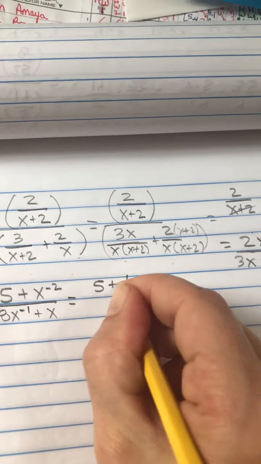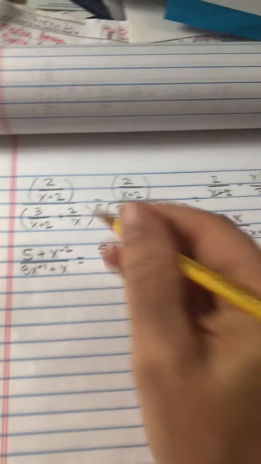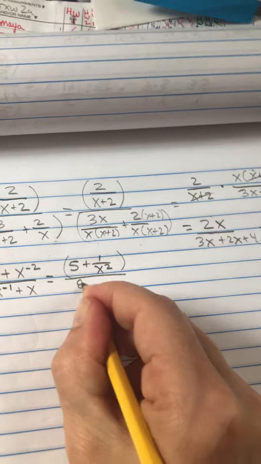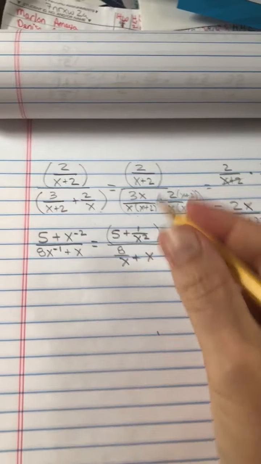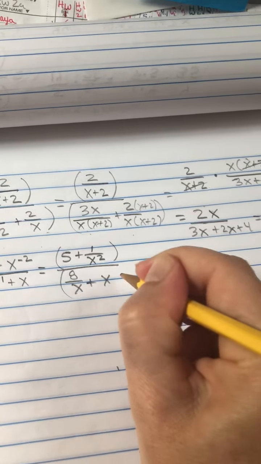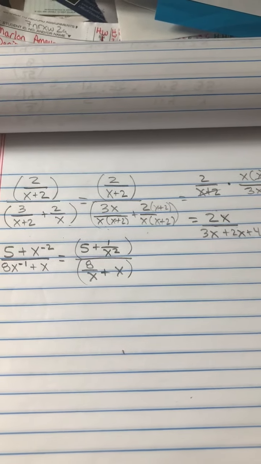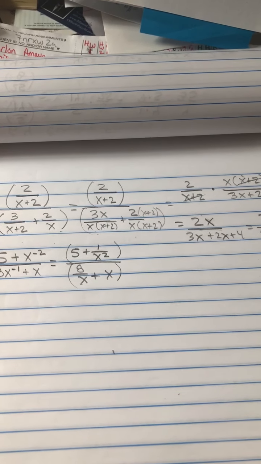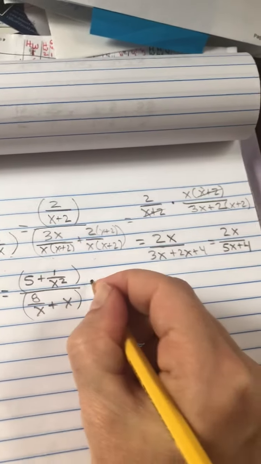5 plus 1 over x squared. That's what that's saying, okay? And then that's going to be over 8 over x plus x. So then it just boils down to a common denominator problem. Let's see if they did it wonky again. They did not, I don't think. All right, I'm going to do it my way, see if it's the same as their way.